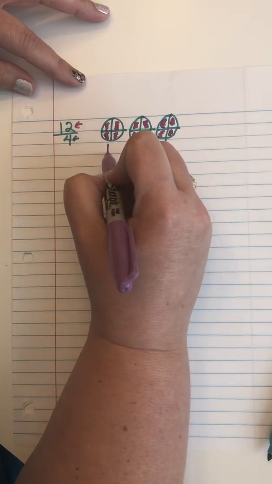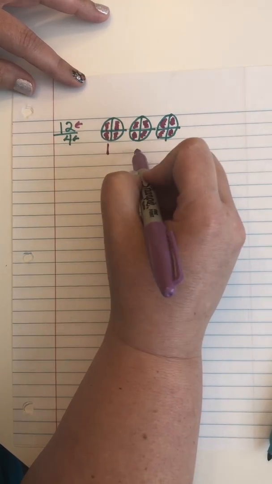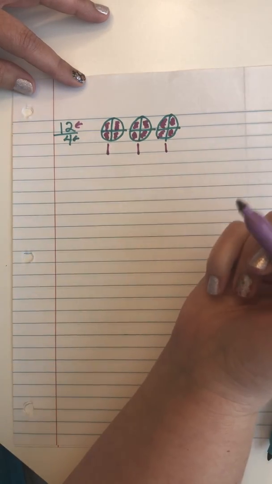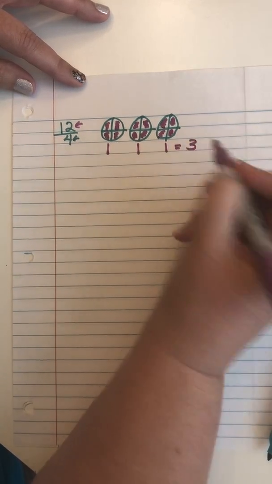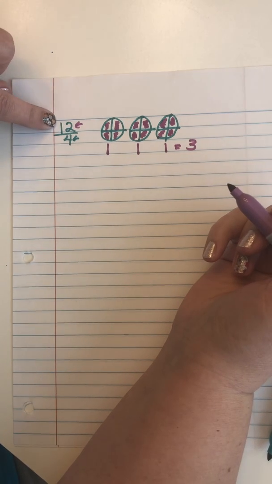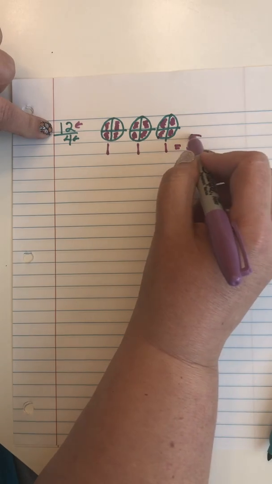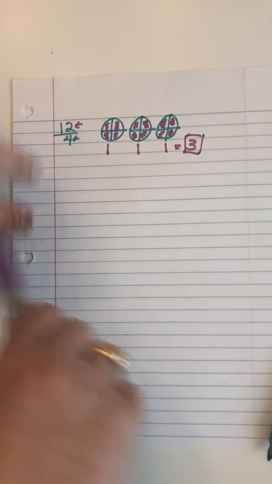So I colored one whole, and then this I've colored another whole, and this I've colored a third whole. So that would equal 3. So if I was to change 12/4 from an improper fraction, my answer would be 3.